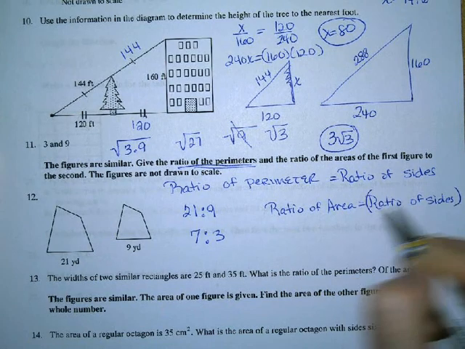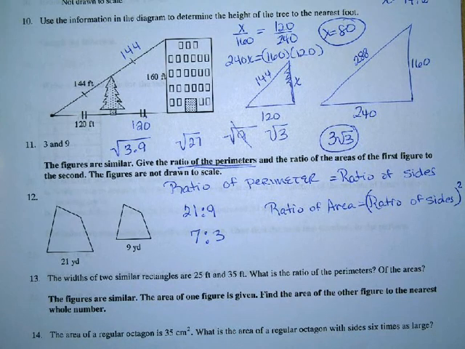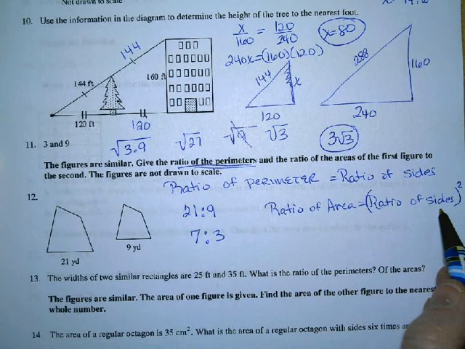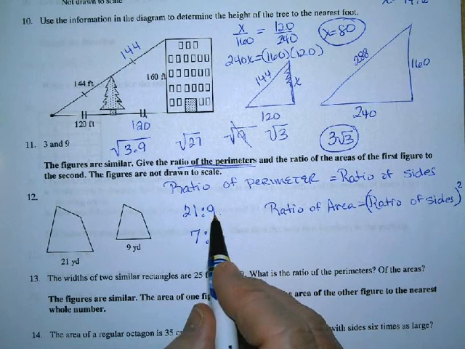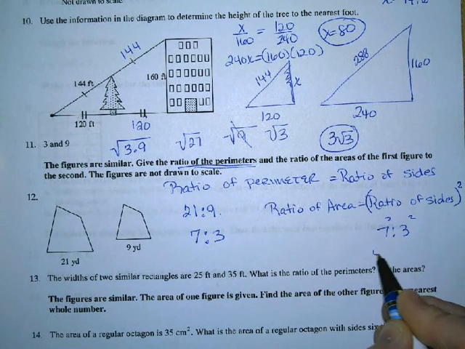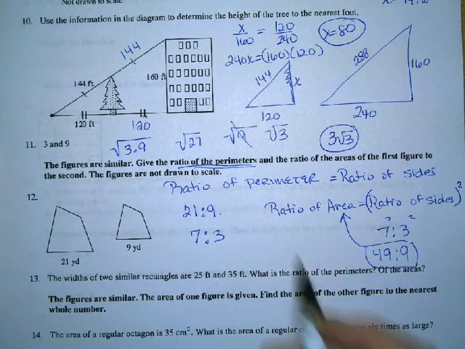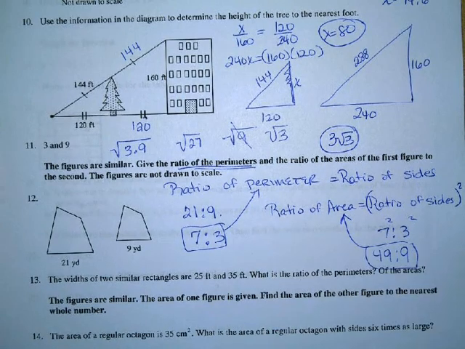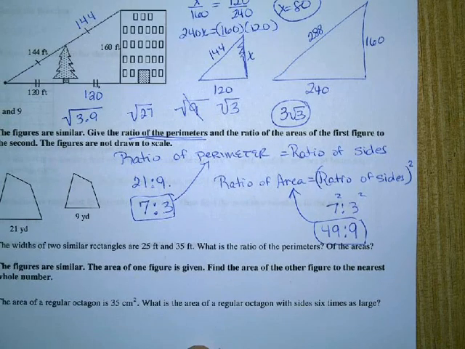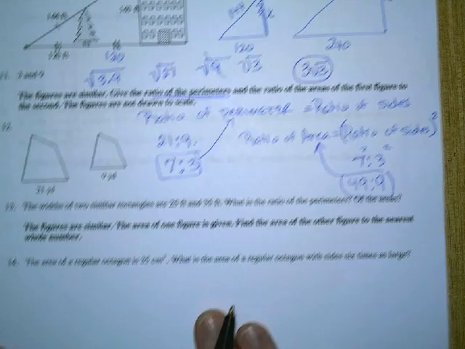So, what's the ratio of the sides? The ratio of the sides is 21 to 9, right? And we simplify it and we get 7 to 3. So 7 to 3, but you got to square both of those. So that is 49 to 9. That is the ratio for the areas. This is the ratio for the perimeter. So you just go ahead and simplify because they're going to be in the square instead of square to square.